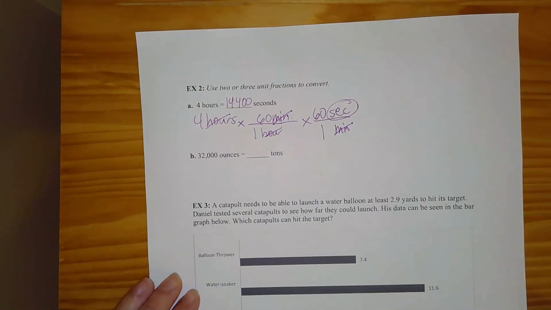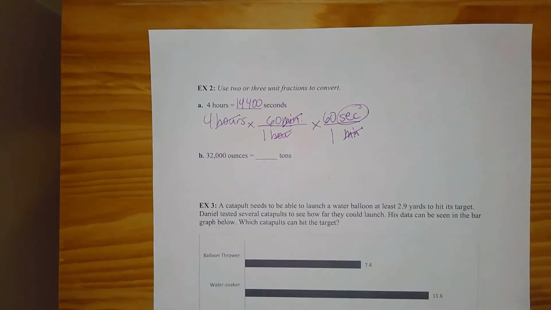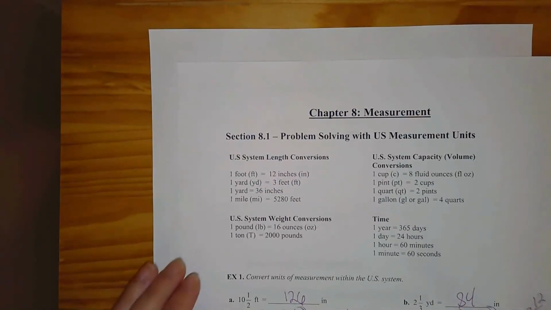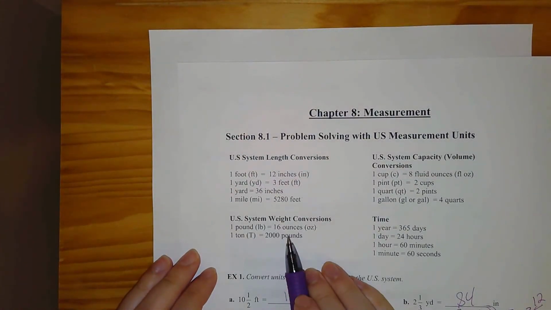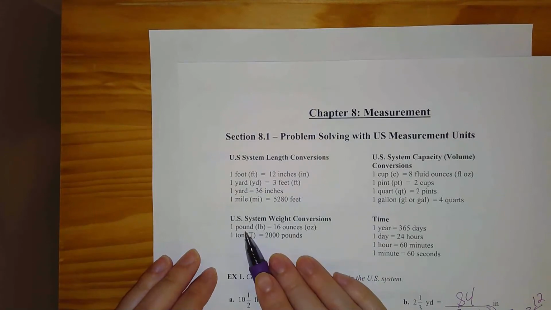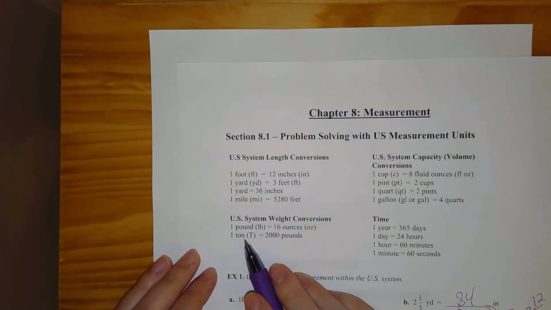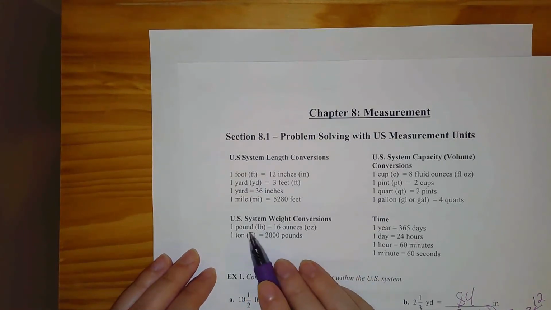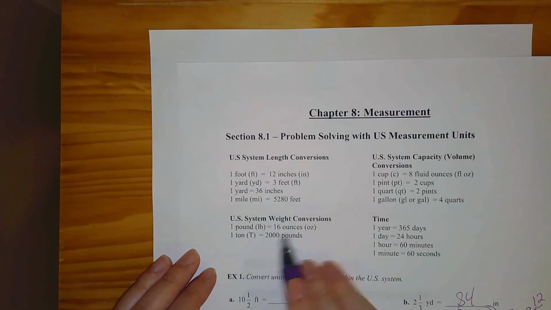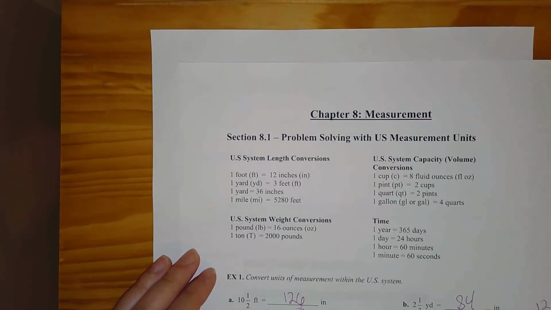All right, next one. We start out with 32,000 ounces, and we want to go to tons. So with all of our conversions here, I can go from ounces to pounds, and that's it. I can also go from pounds to tons. So we're going to take a 2-step approach here. We're going to go from ounces to pounds, and then go from pounds to tons. So we're going to take it in 2 steps.